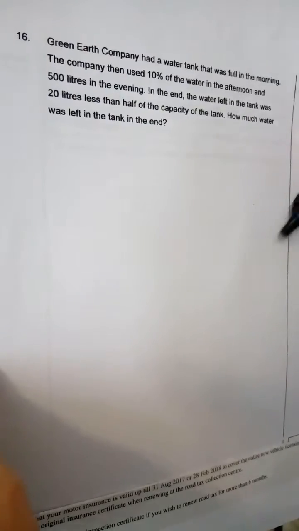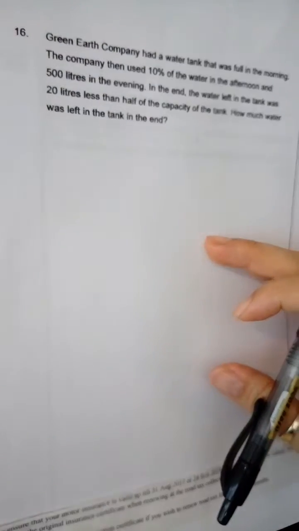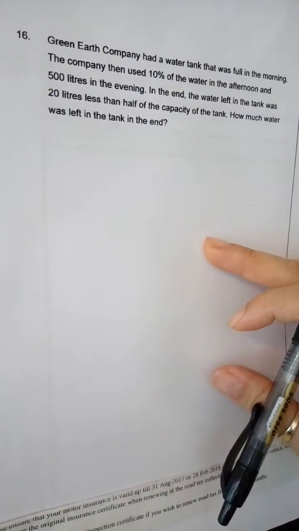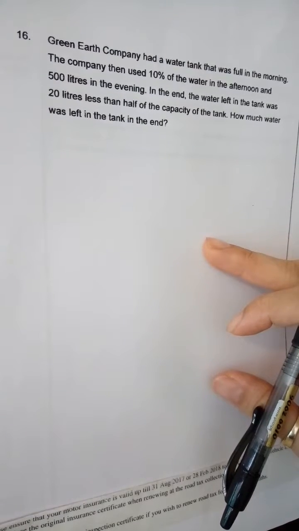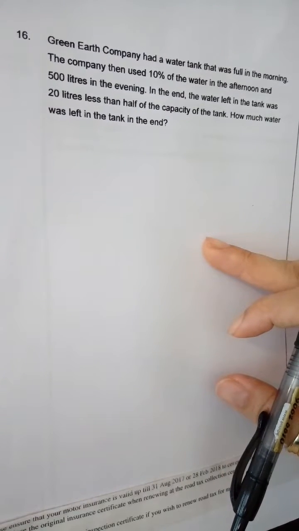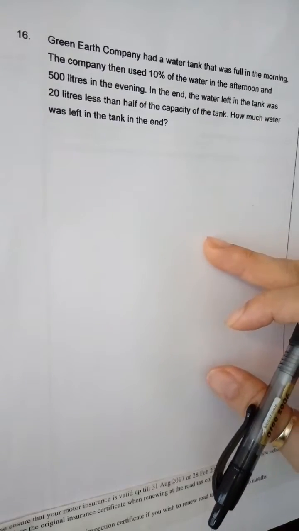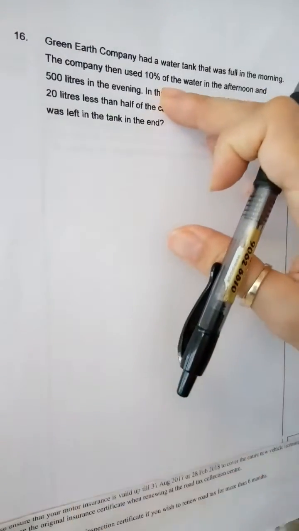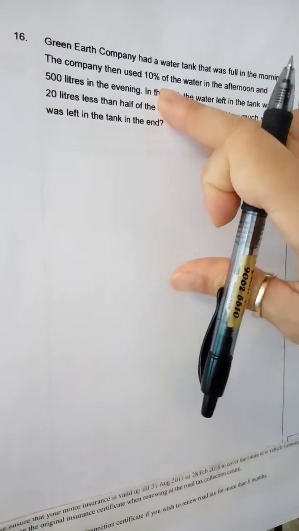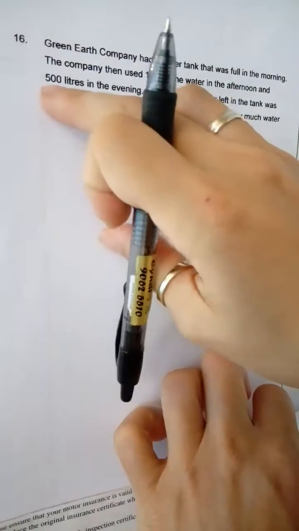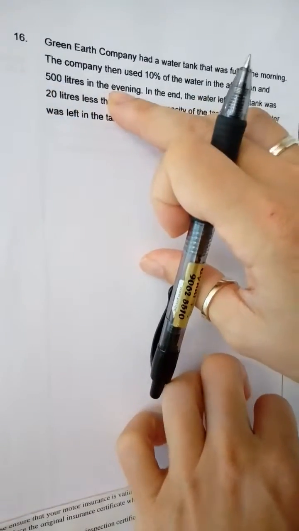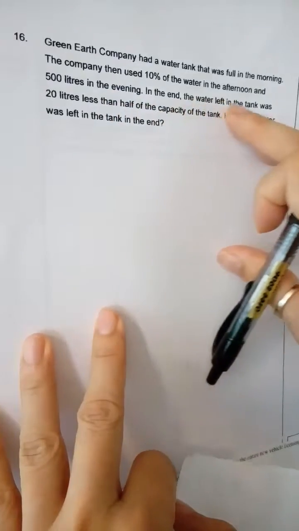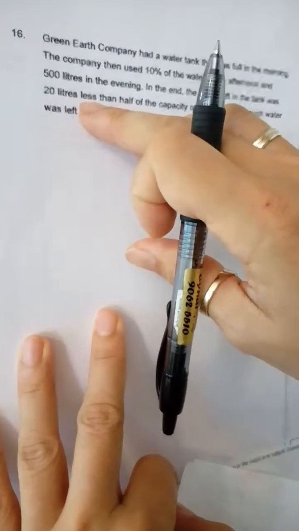Okay, 16. Green Earth Company had a water tank that was full in the morning. The company then used 10% of the water. If you use 10%, you will be left with 90%, right? Then out of the 90%, you use 500 liter in the evening. So in the end, the water left was 20 liter less.